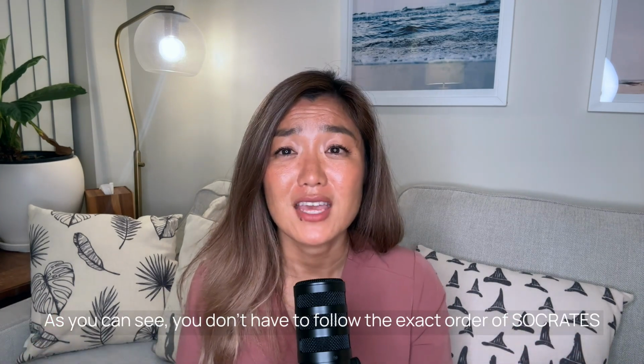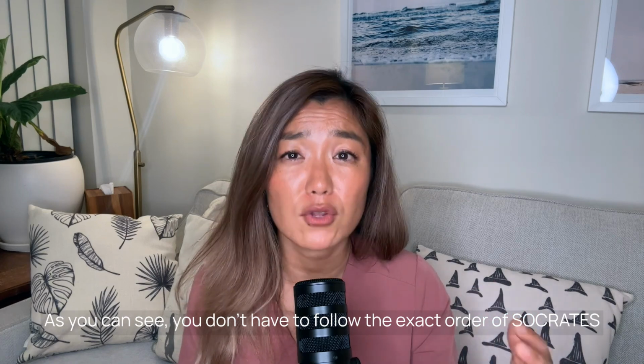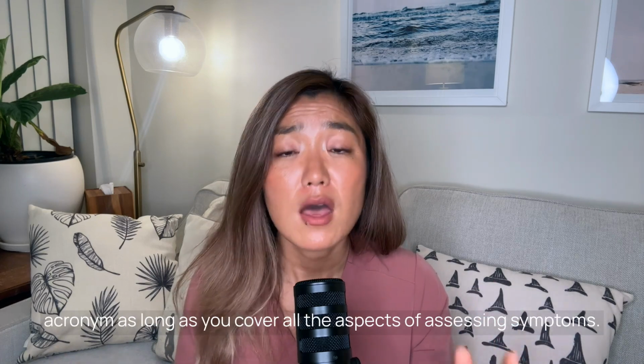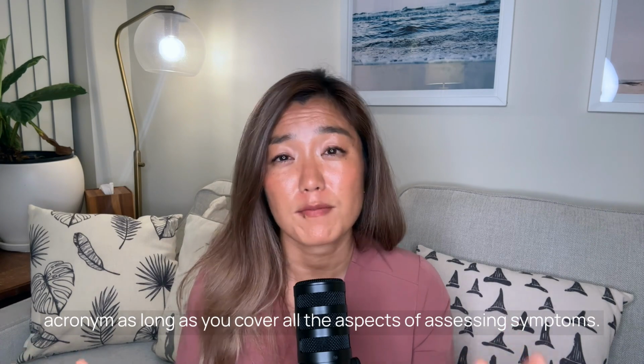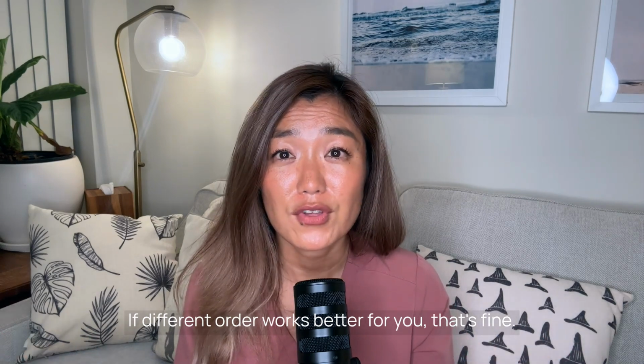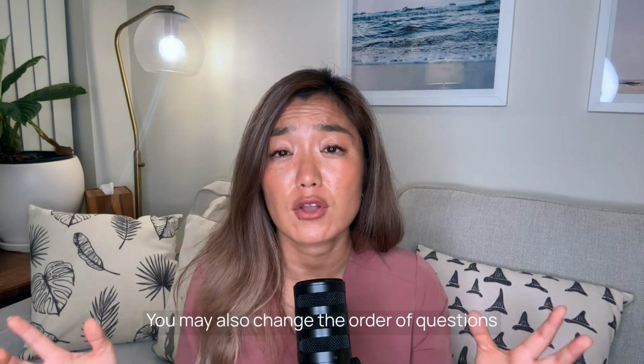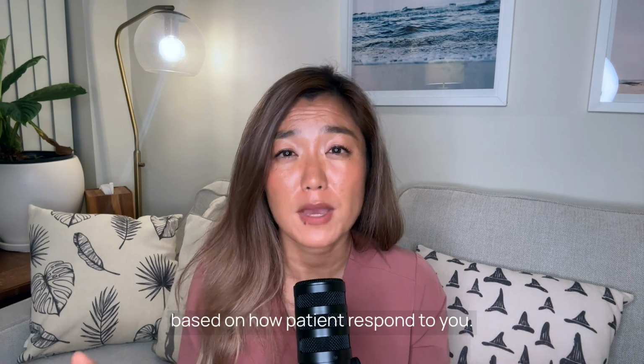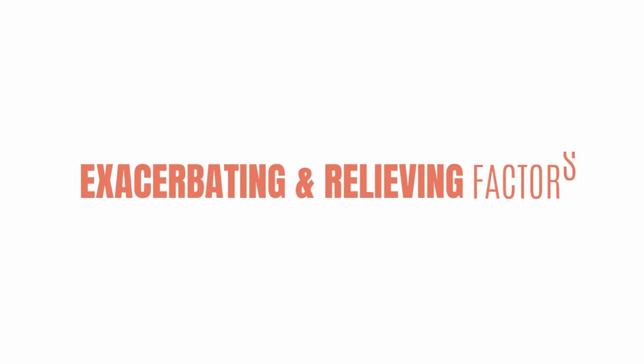As you can see, you don't have to follow the exact order of SOCRATES acronym as long as you cover all the aspects of assessing symptoms. If different order works better for you, that's fine. You may also change the order of questions based on how patients respond to you.